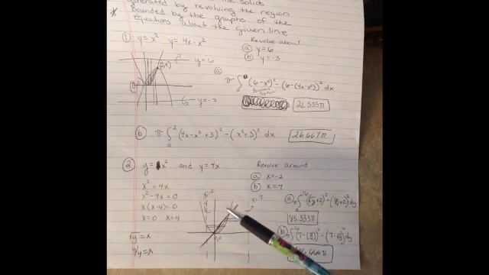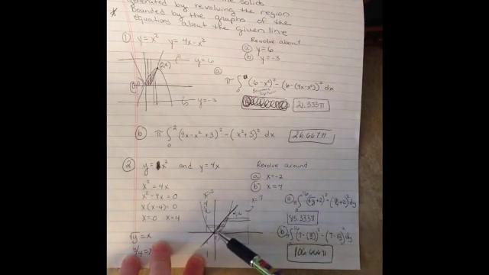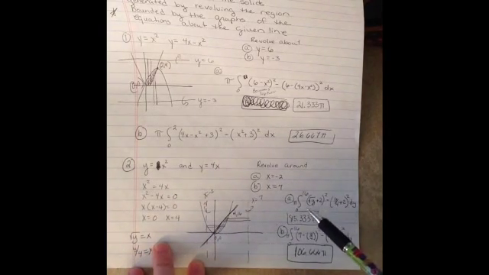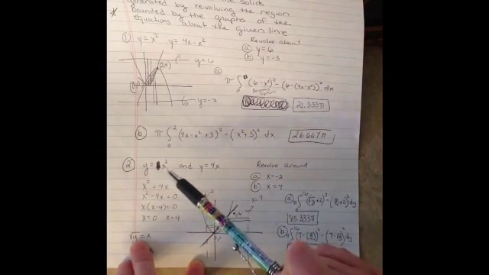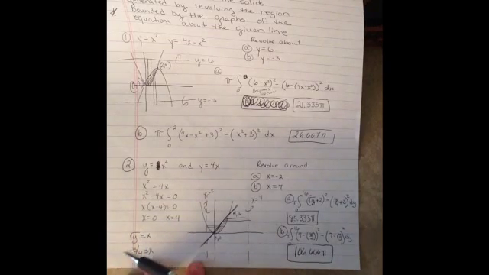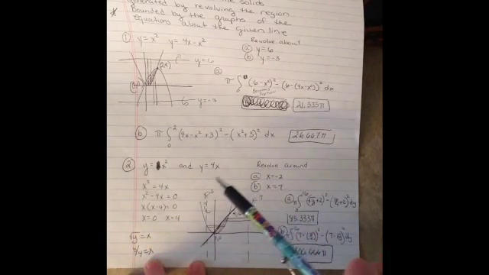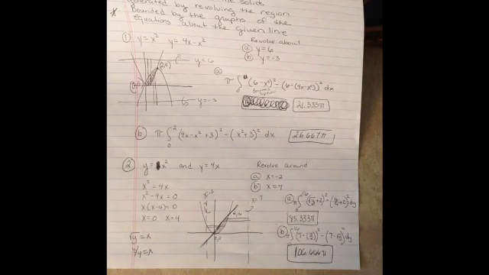So if you're going around this, this is our right curve and this is our left curve. So we do square root of y, which was our x squared, plus the 2, squared, minus our conversion y over 4 that converted from that, plus 2, and put it in, you can get 85.33 pi.